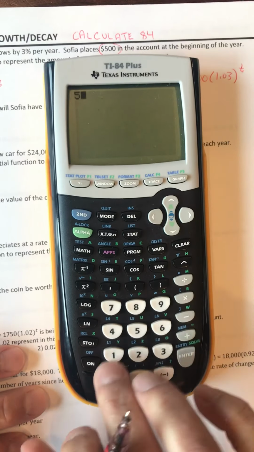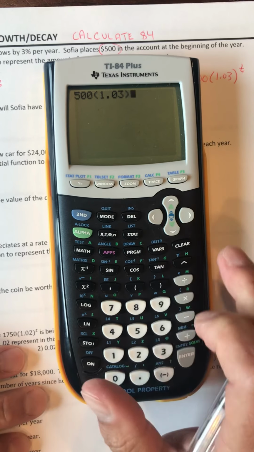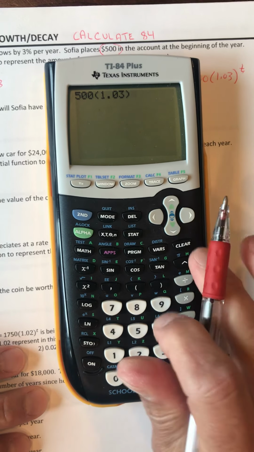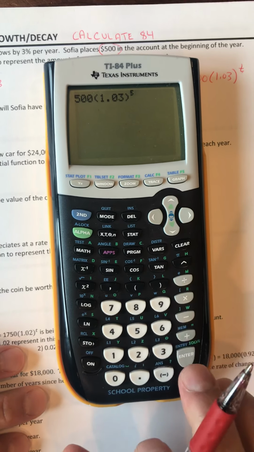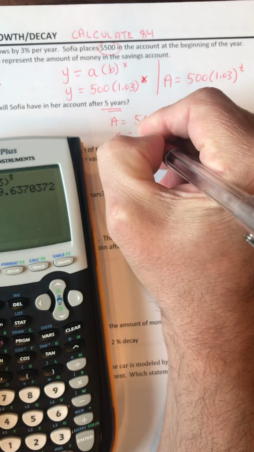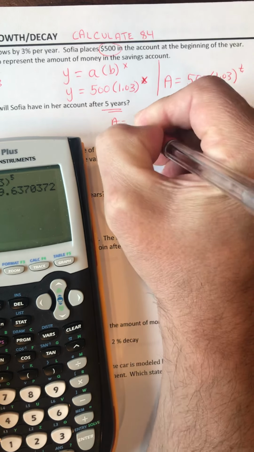500 parentheses 1.03. Hit your exponent button, which is on the right here, to the fifth, and that's going to be $579.64.